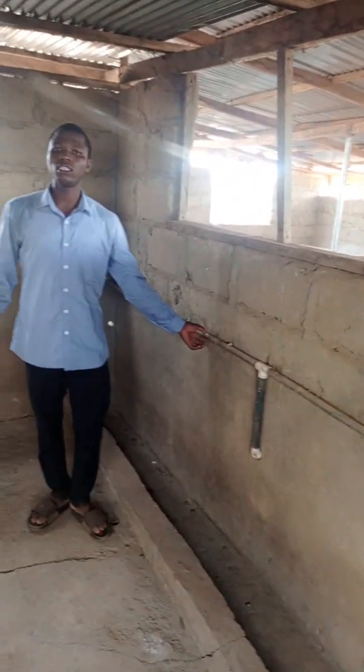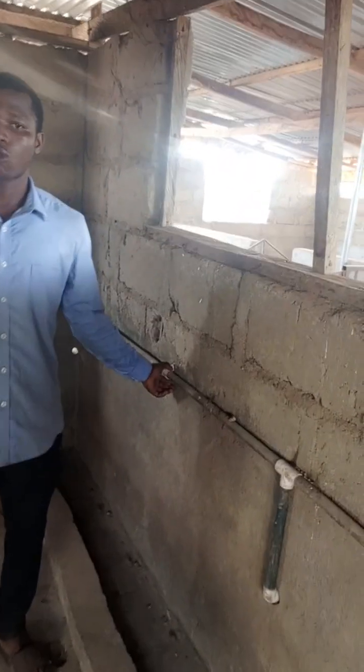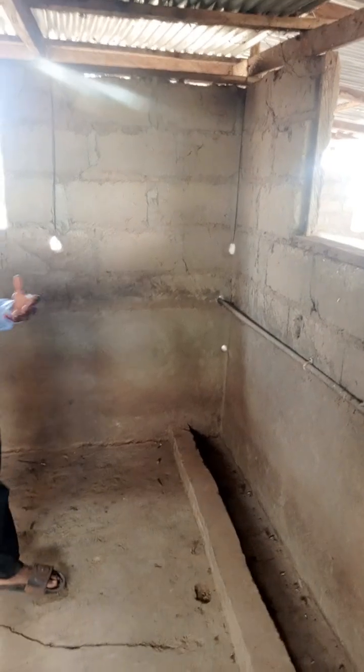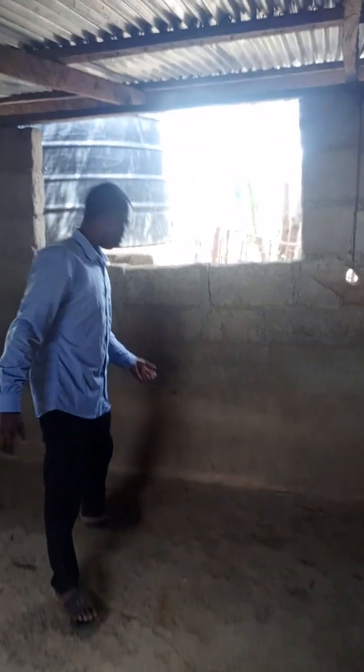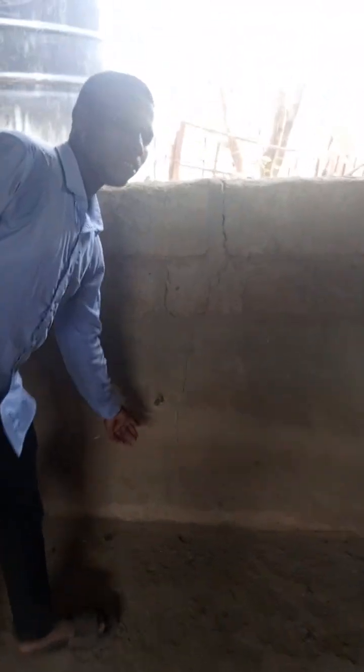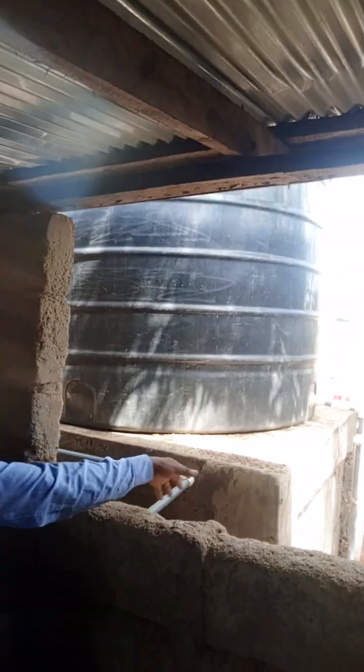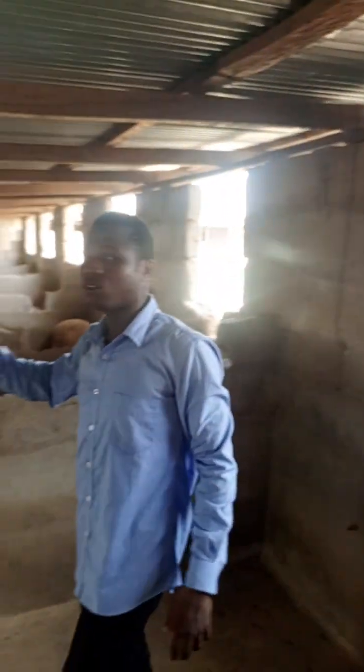Now later we install this system called the nipple system. This is where we connect our water from the poly tank. It flows here and animals are able to drink automatically, just like how babies suck milk from their mother. So this is where normally they drink from. These are the nipples. So you can see from the outside that this is the poly tank where the water is being channeled through and then goes into every room. It has been distributed like that in all the rooms.